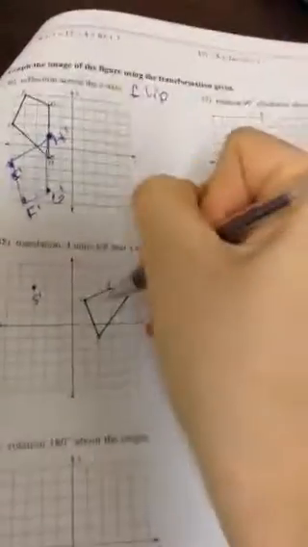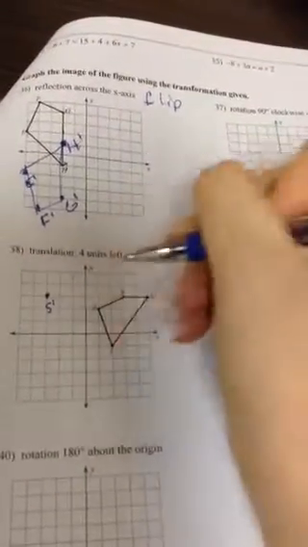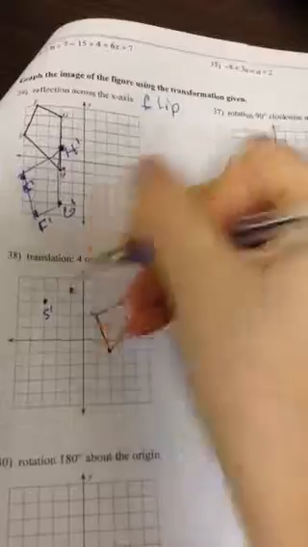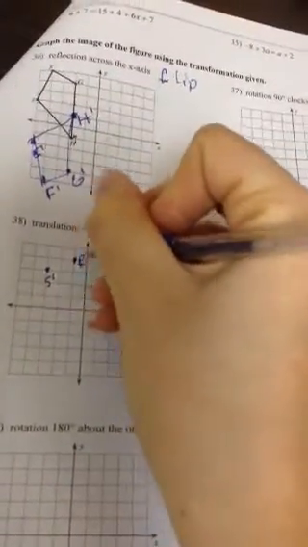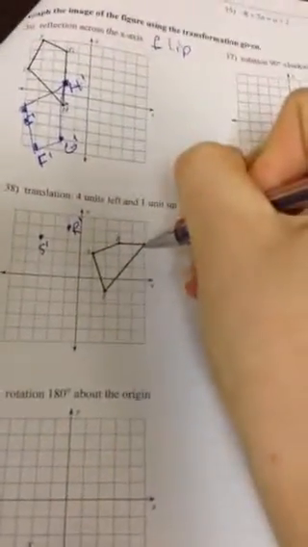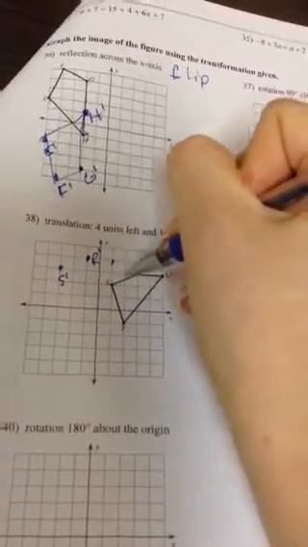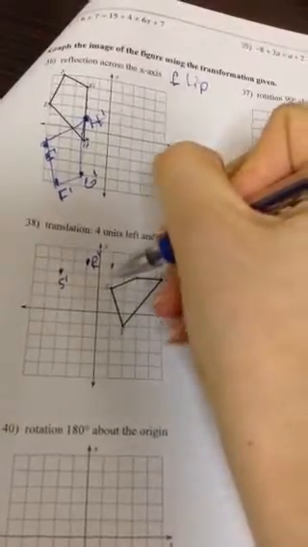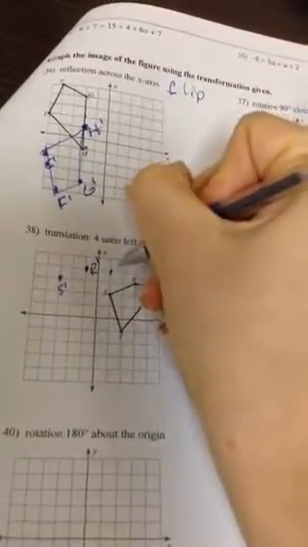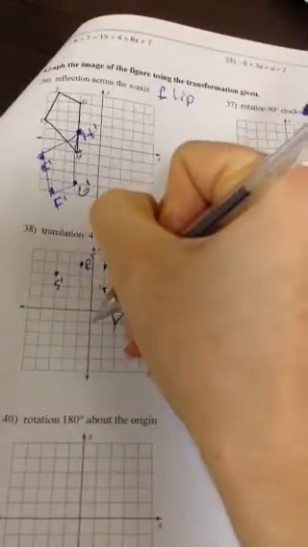And then I do it with R. I'm going 1, 2, 3, 4, up 1. R prime. Q, I would go 1, 2, 3, 4, and up 1. Call it Q prime. And then T, 1, 2, 3, 4, and I go 1 up.